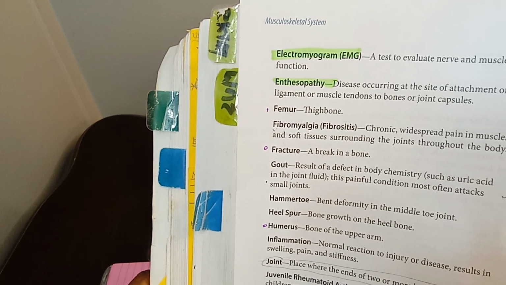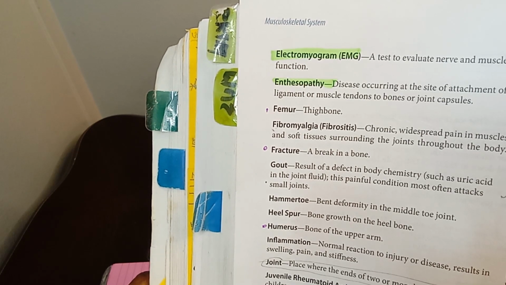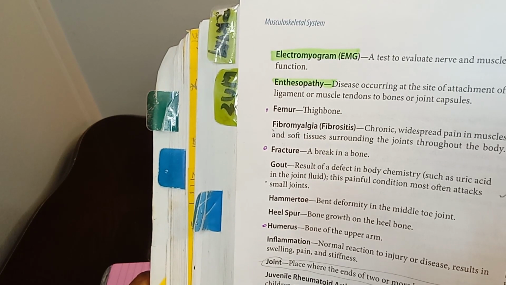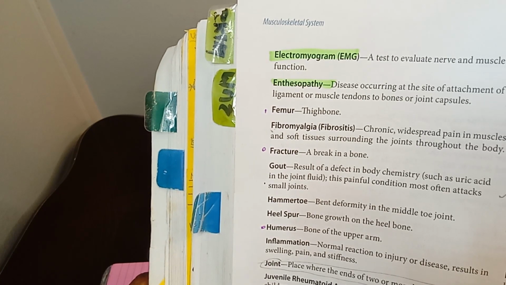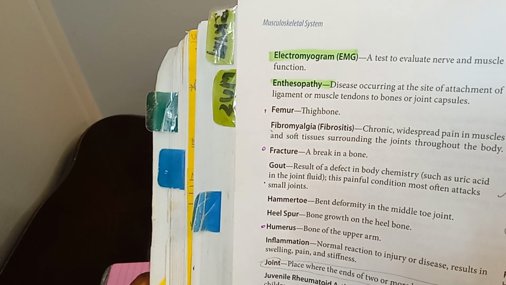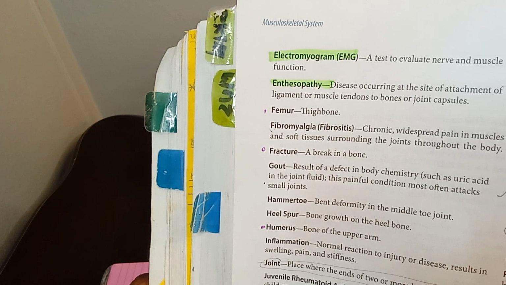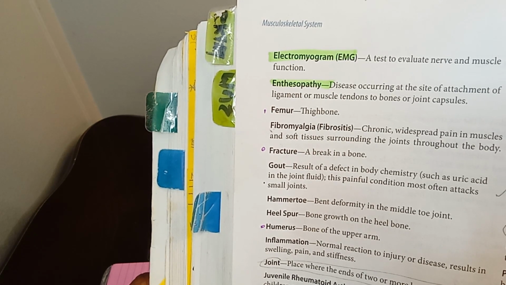So be very careful when you're reading these things. This is musculoskeletal. You can break all these bones. It's a fracture or a dislocation. So that's a part of it. Gout. Look at humerus. That is a body part. So you can break or fracture your femur as well as your humerus. And the procedures are the same.